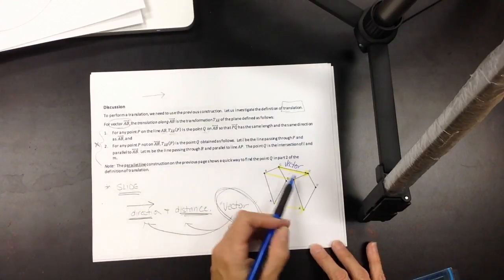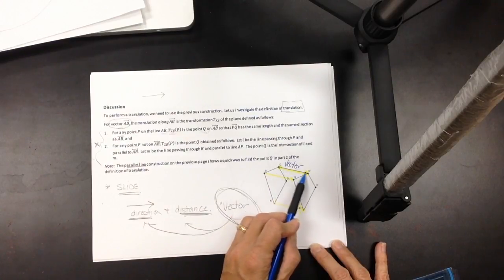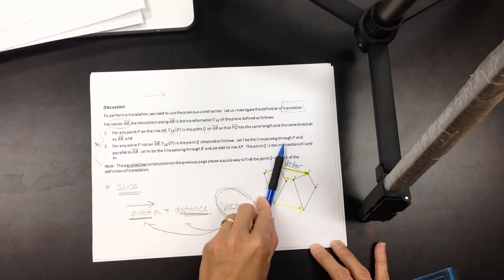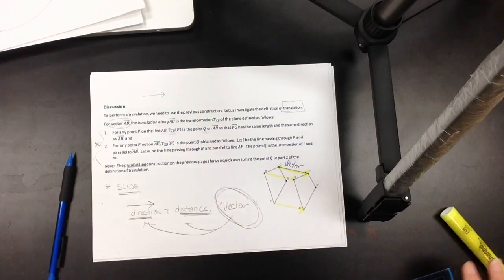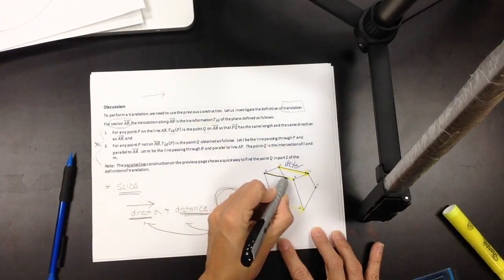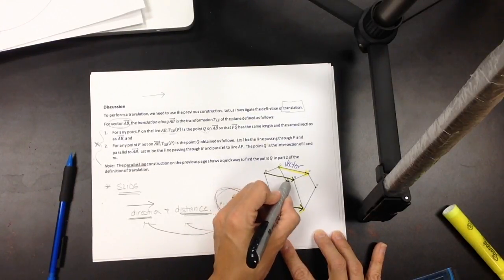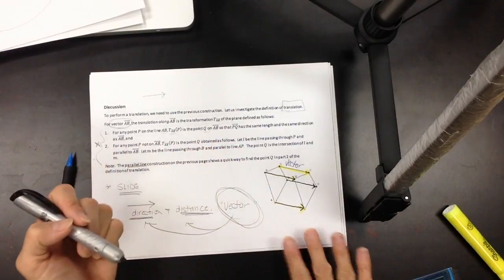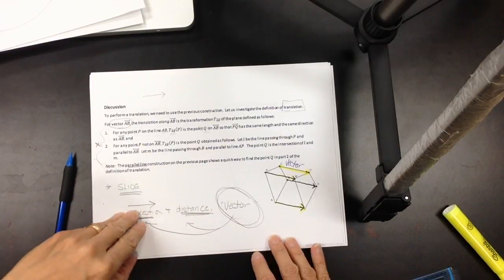So if we look right here, we have this C to C prime is our vector. That is the direction and the distance that we're going to translate this parallelogram onto that parallelogram. And I can draw vectors from each point. So I have B to B prime, A to A prime, D to D prime. Each one of these, I drew 4 vectors. They're all the same direction and distance.